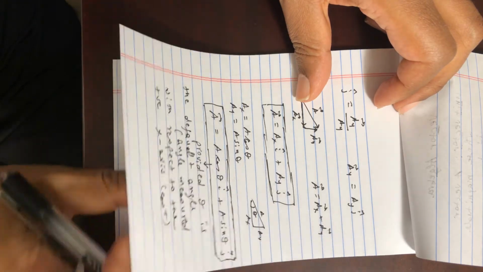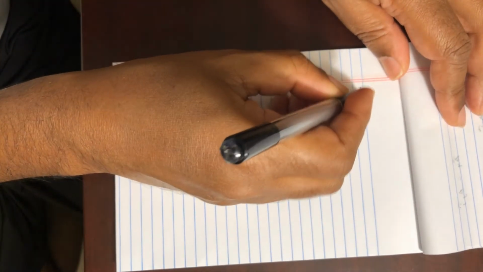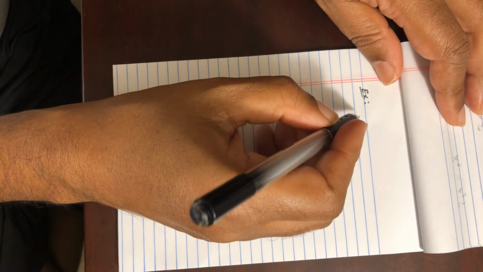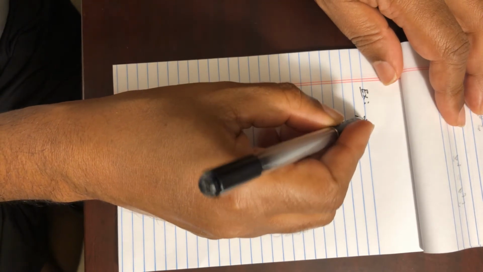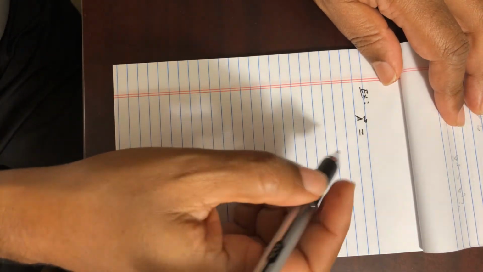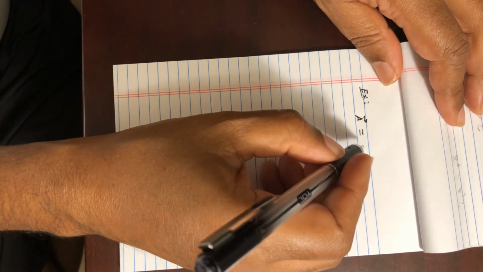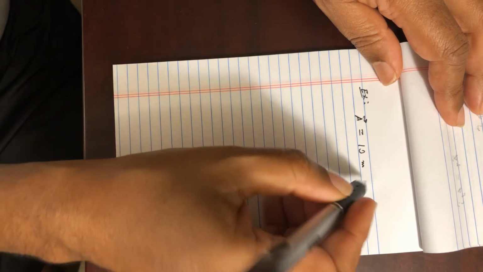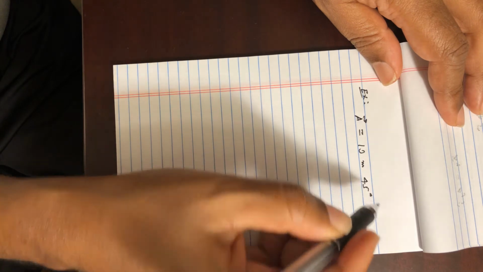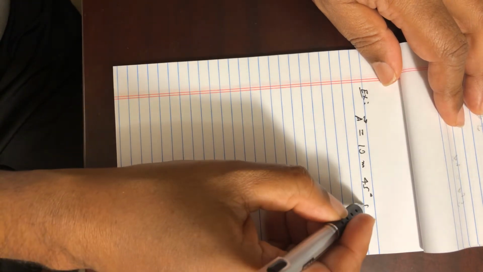Now let's look at examples. Suppose you have the following vector. Let's say A equals, let's say, 10 meters, 45 degrees, maybe south of west.